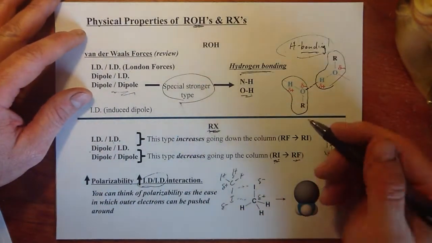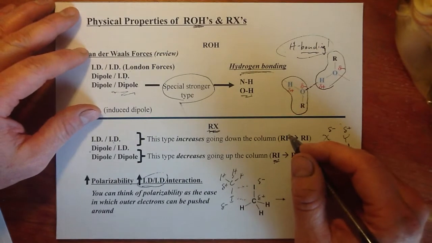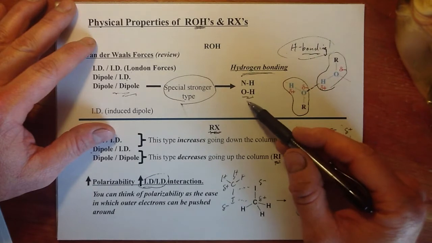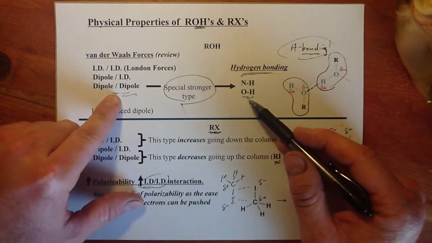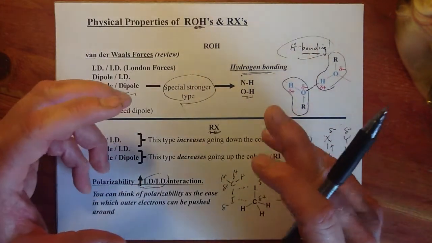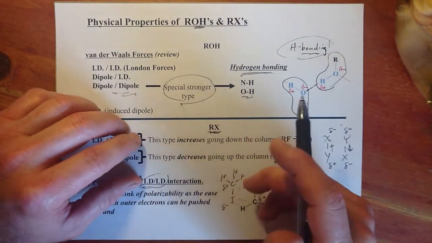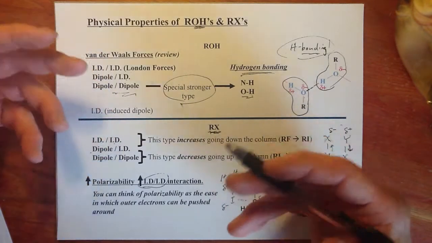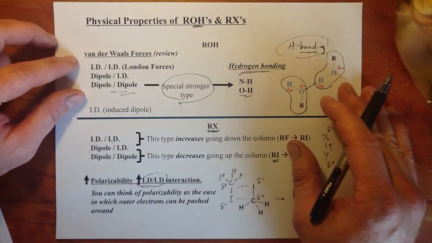Alright, let's finish and simply say this: hydrogen bonding, which is a special type of dipole-dipole interaction, is a much stronger type of interaction than induced dipole interactions, London forces or whatever.